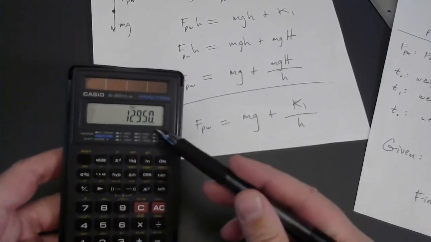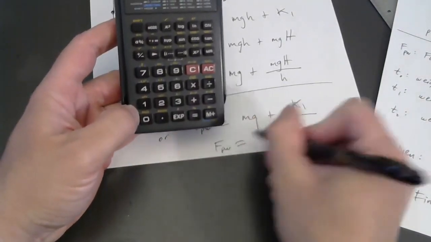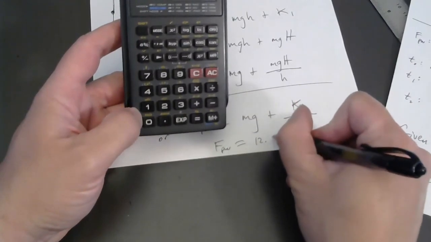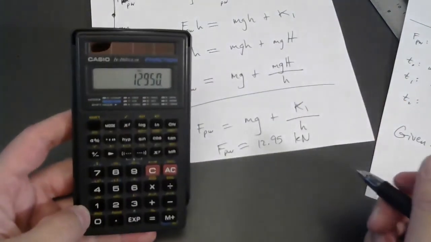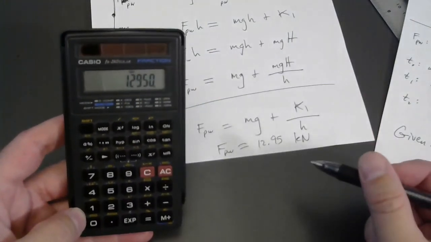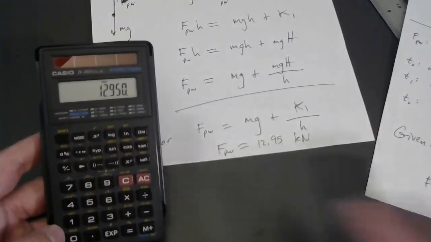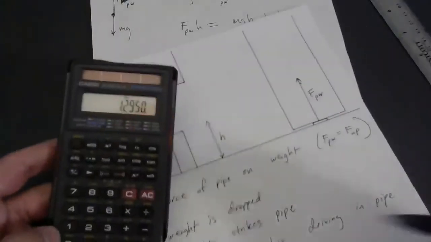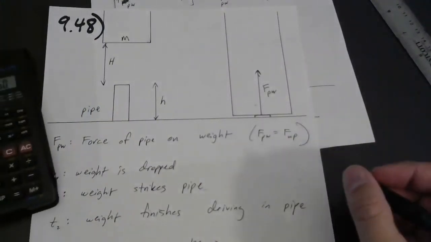And the total force would have to be, that sounds about like what Mastering Physics said, 12.95 kilonewtons. So that's probably around 3,000 pounds. And the pipe pushes on the weight just as hard as the weight pushes back on the pipe. That's Newton's third law. And we've answered the question.